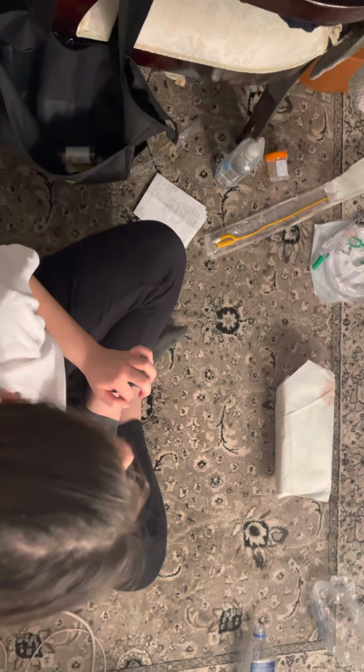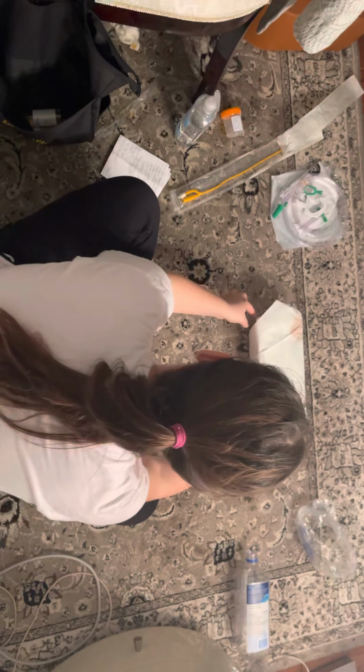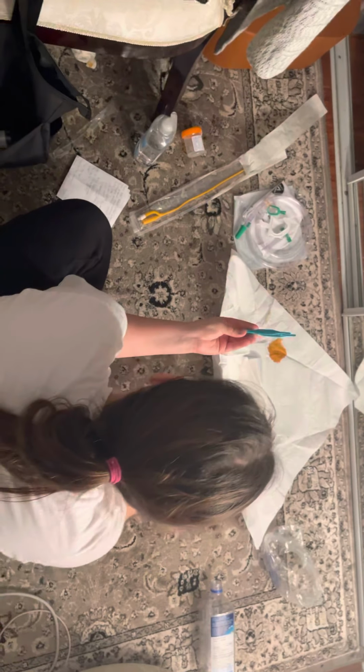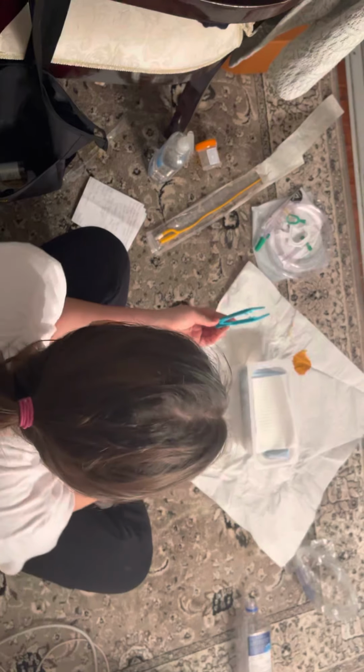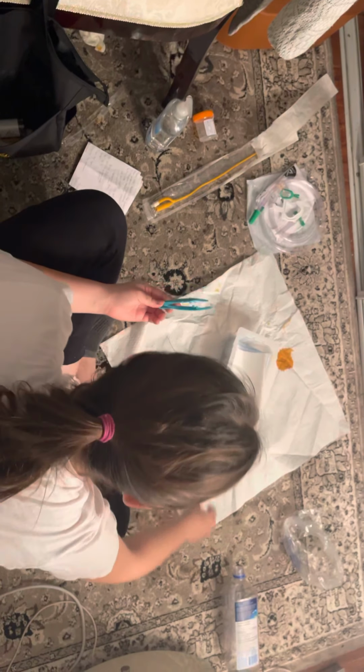And I'm going to begin by opening up my catheter kit. So this is my transferring forceps, touching my 1-inch border to keep sterility.